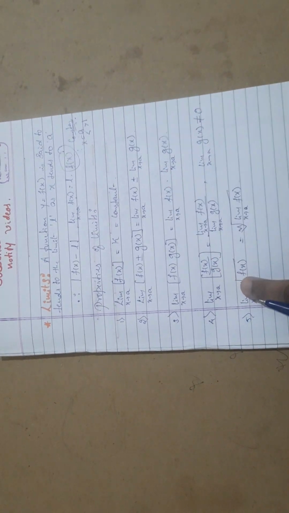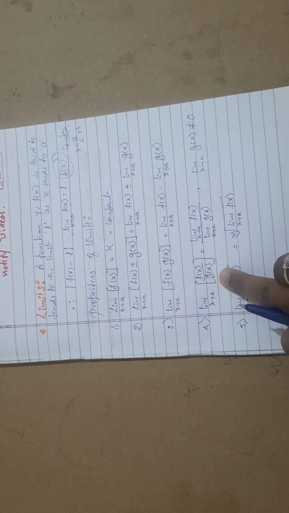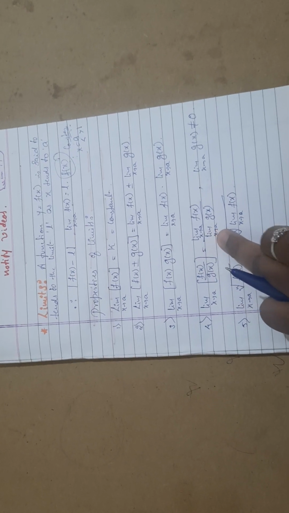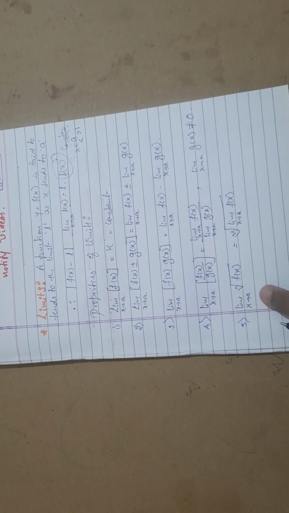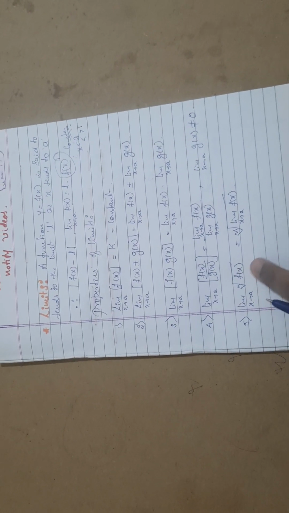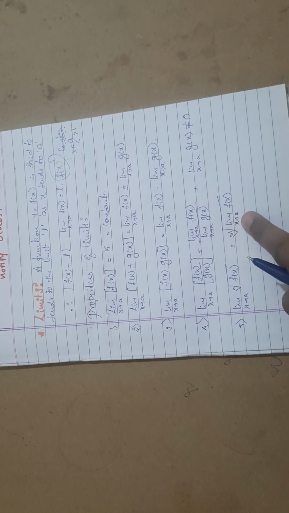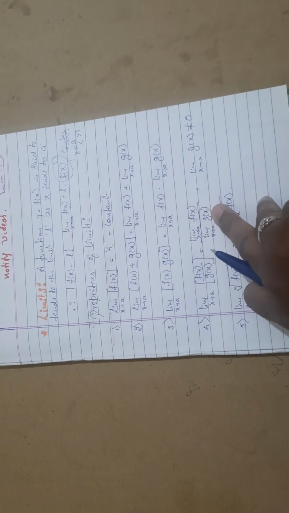Like this, division can also be represented: the limit will be applied individually to the numerator and denominator, and the denominator term should not be equal to 0. Next, limit x tends to a of the nth root of f of x will be represented as the nth root of limit x tends to a f of x. So this is the property.